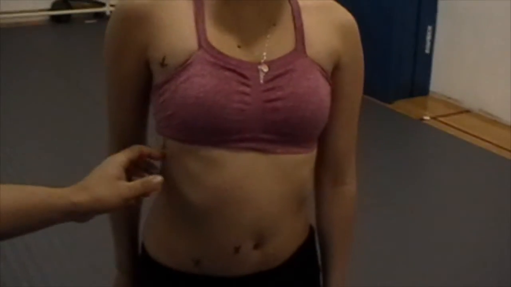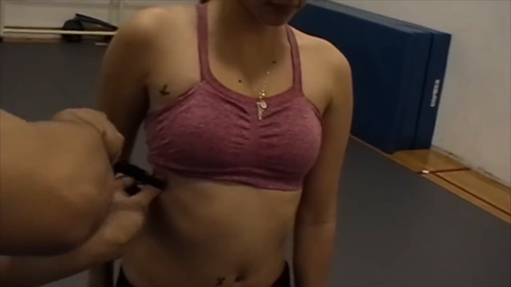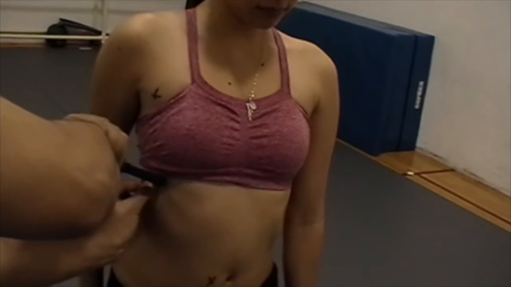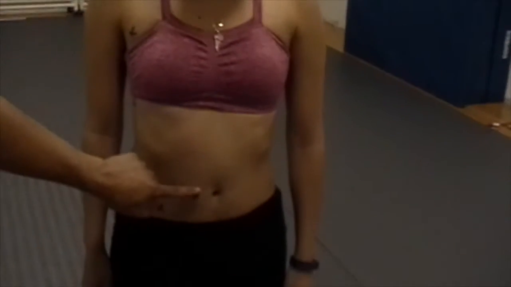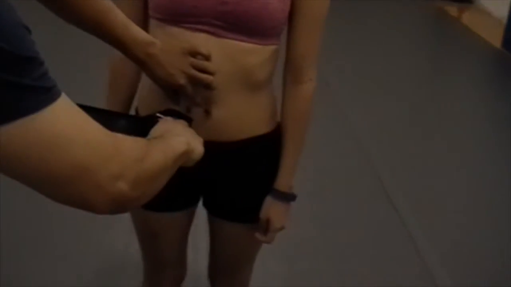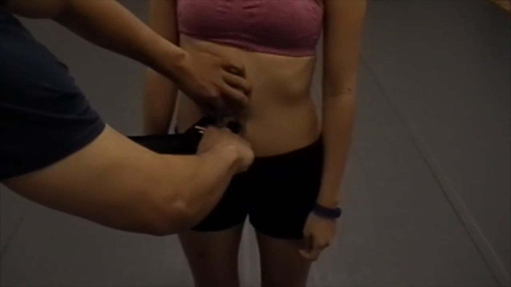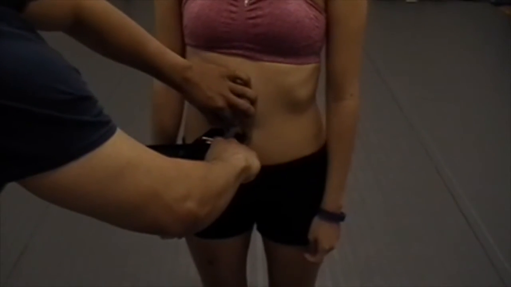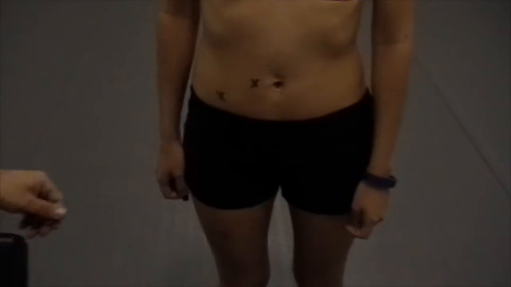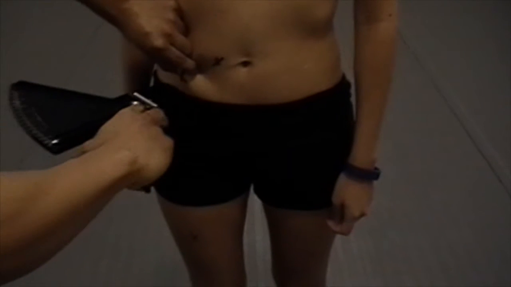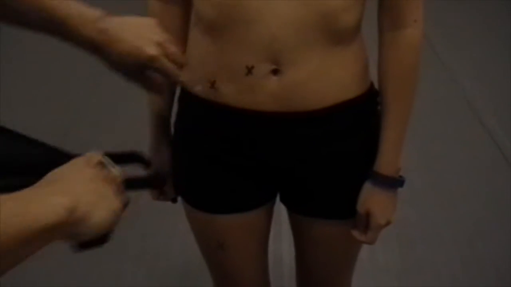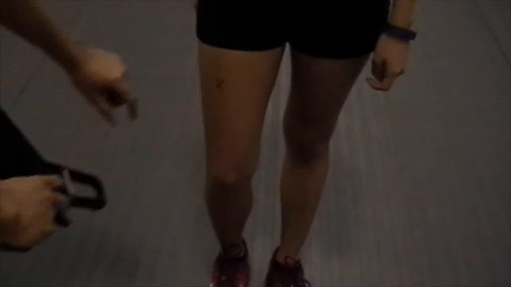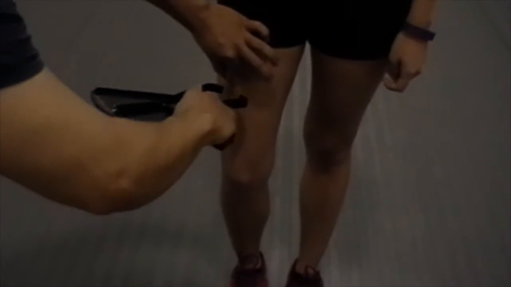Next is the mid-axillary, a vertical fold. Next is the abdominal, a vertical fold. Next is the suprailiac, a diagonal fold. Last is the thigh, a vertical fold.